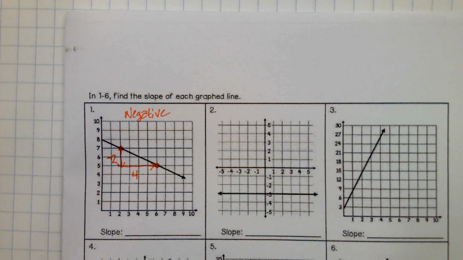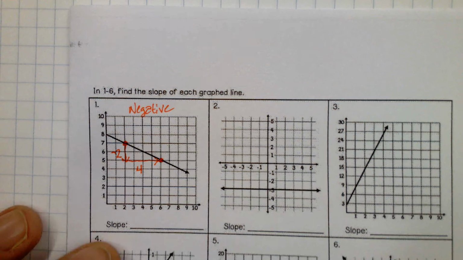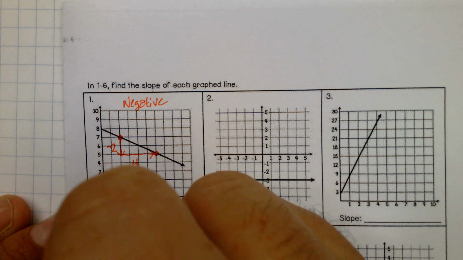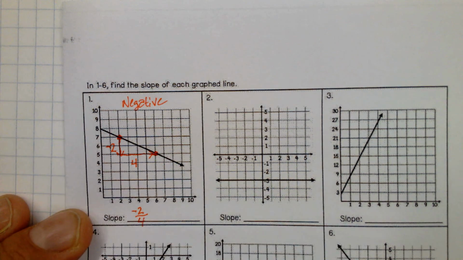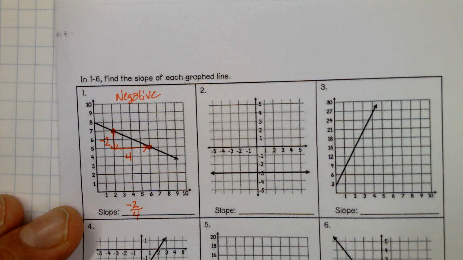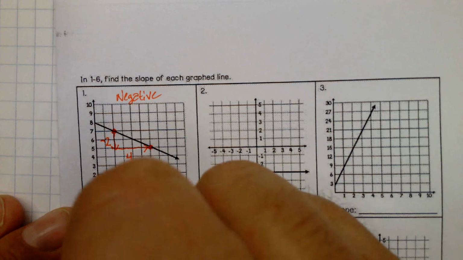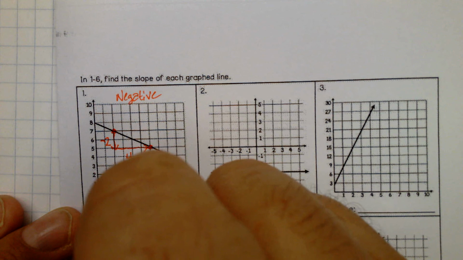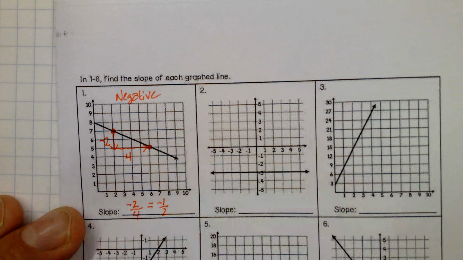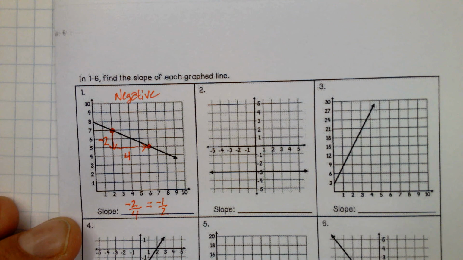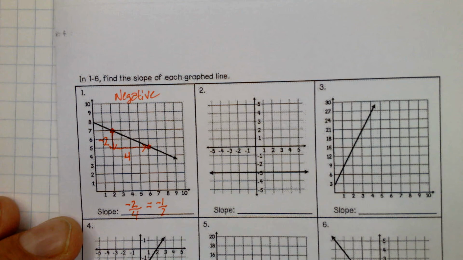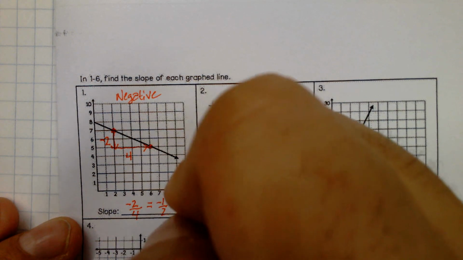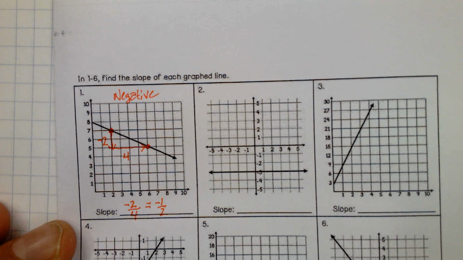So now let's write it as a rise over a run. That would be negative 2 over 4. Yeah, you have to reduce it. So we can divide by 2. Negative 1/2. So the steepness is negative 1/2, and that's the negative slope, so it's going downhill. You go down 1, across 2, down 1, across 2, you're back on the line. Okay?